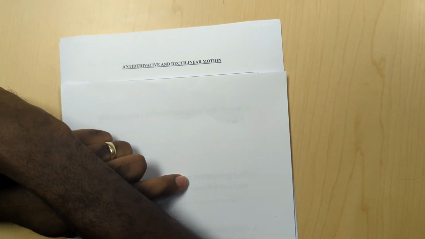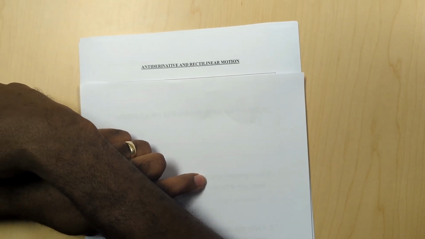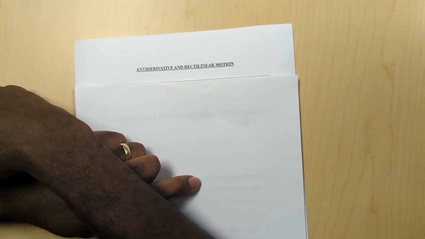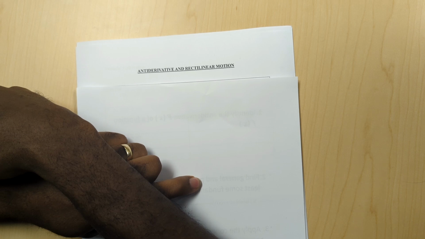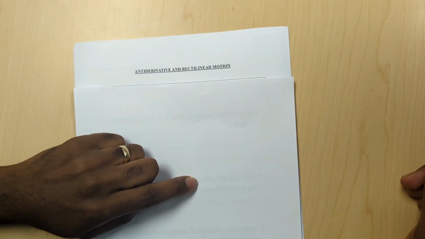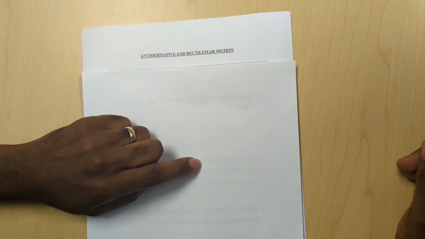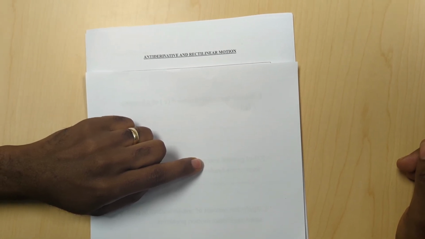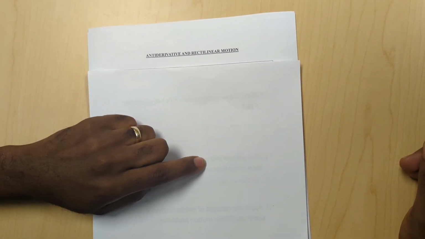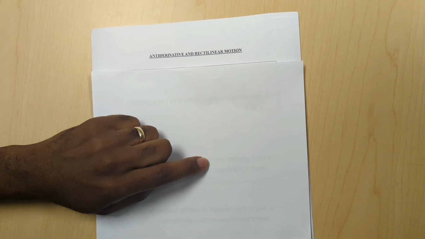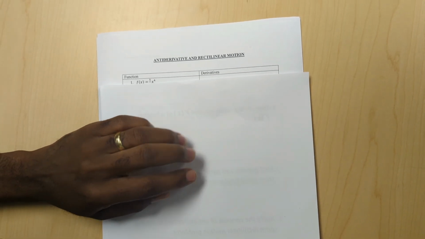So we have been doing a lot when it comes to differentiation and limit of a function, and today we would like to shift the argument to antiderivative, and the knowledge we acquire from the antiderivative, we'll use it to solve some problems on rectilinear motions, just as we did when we were doing differentiation of a function.